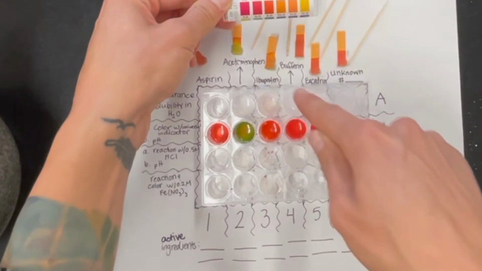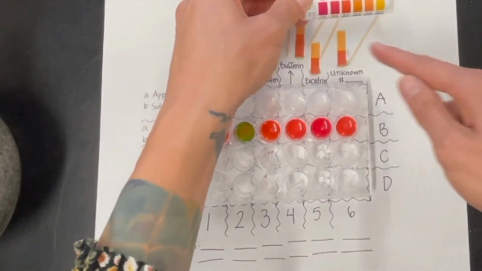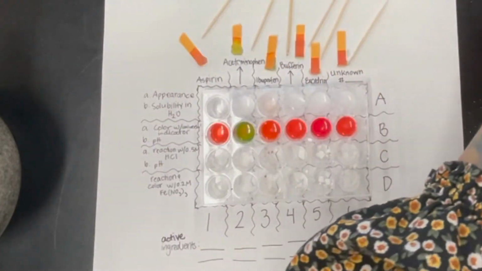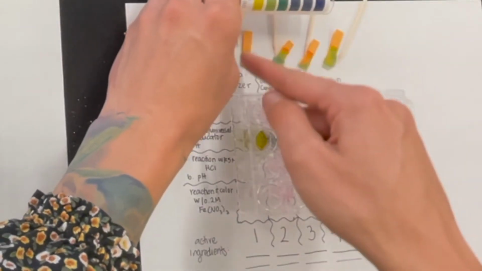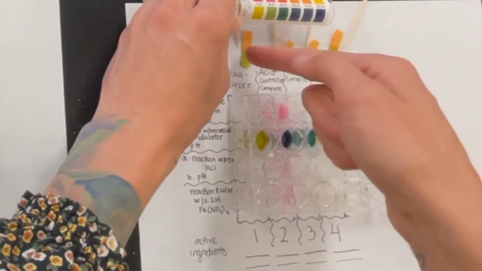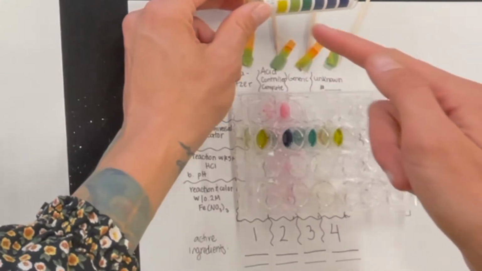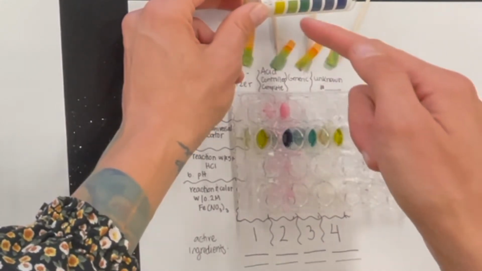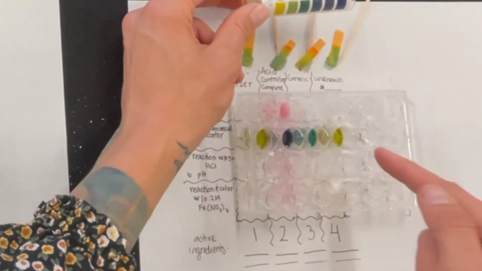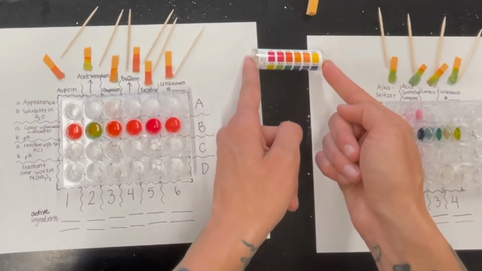Looks to be like a 4, 3, almost like a 2, 2, and then over here, I think we've got like a 7, almost 9 over here. This is like a 7, 8. This is like a 9, 7. And then this looks like a 7, 8.